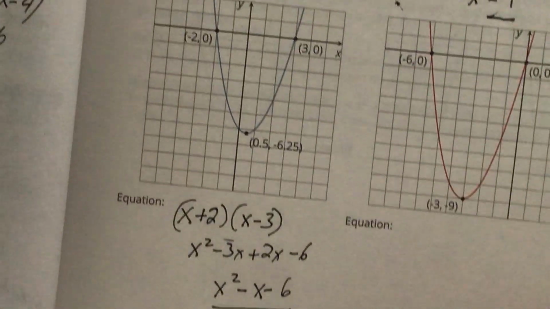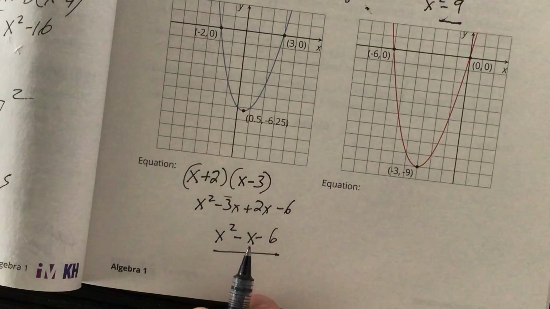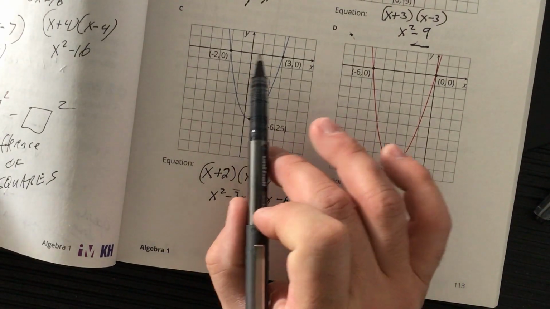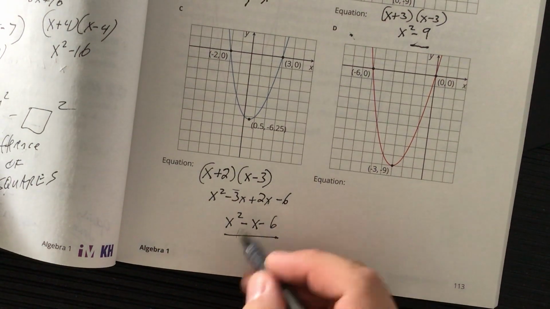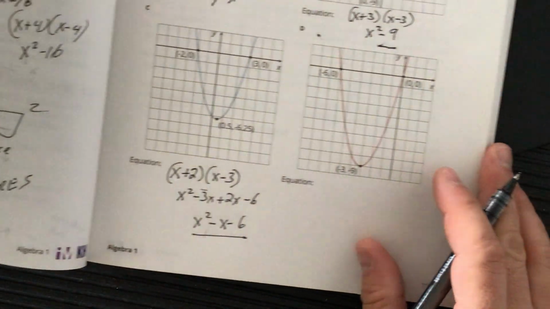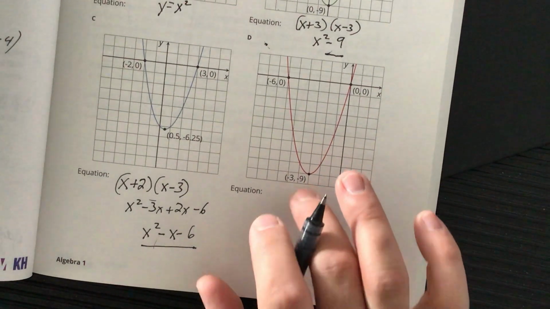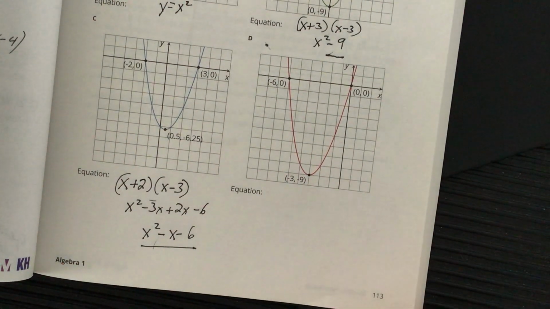And again, we knew there was going to be a linear term. We knew there was going to be something with an x because it shifted right and down. So we knew it was going to be something there. Same thing with D. There's going to be a linear term, something with an x, because it shifted left and down.